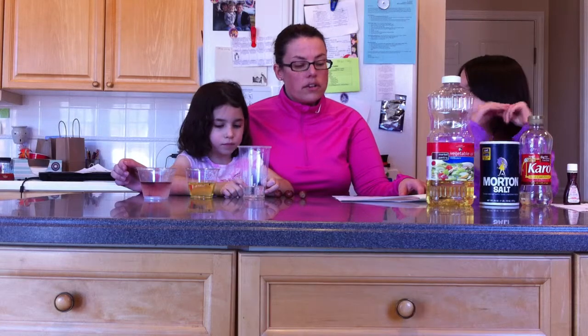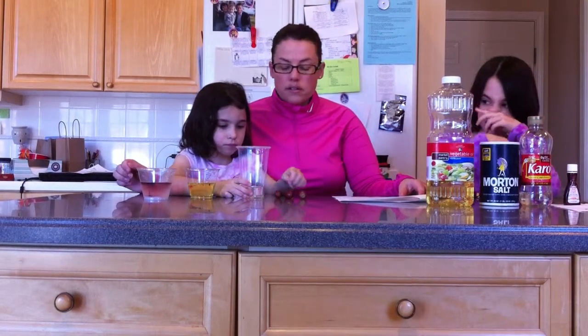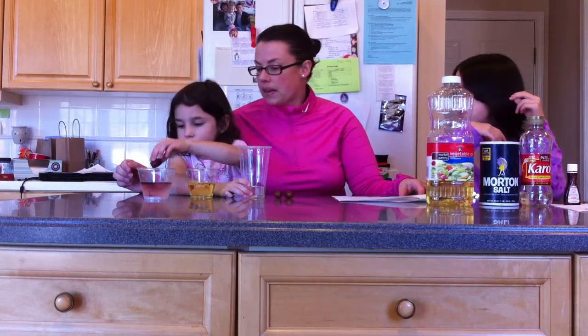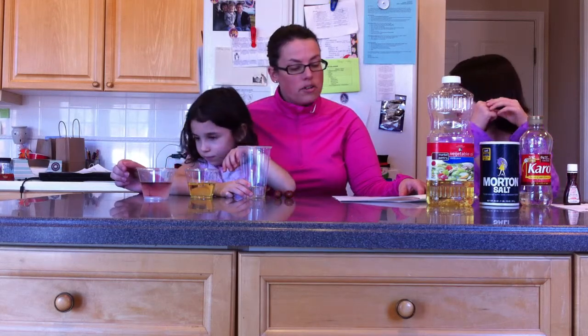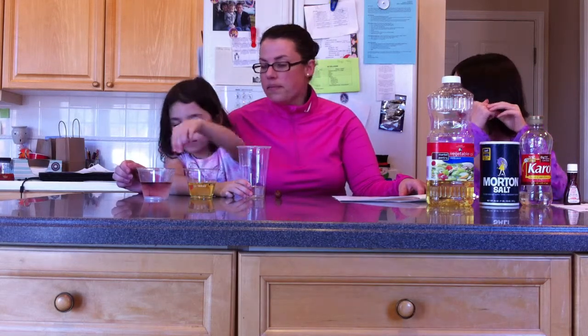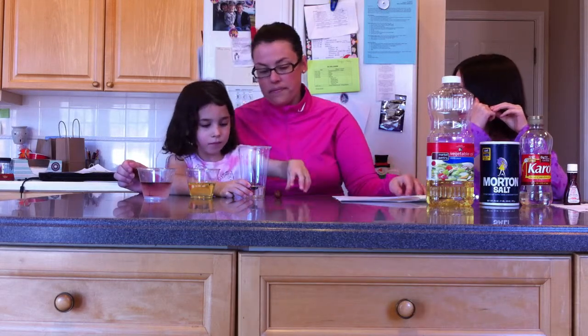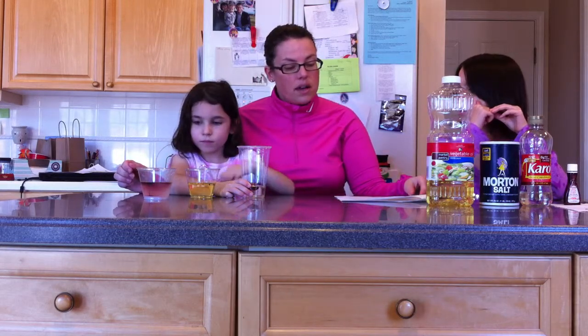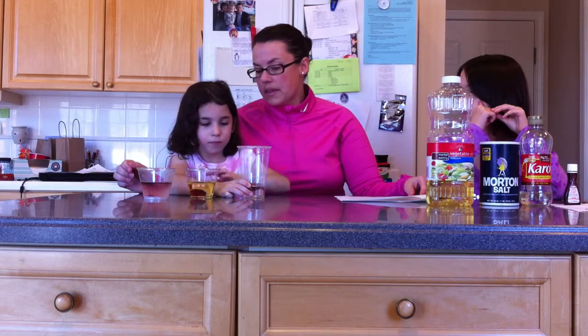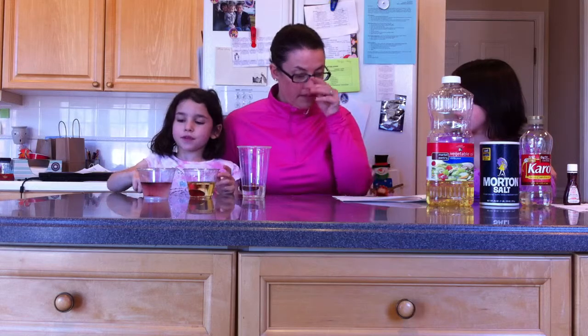So each child is going to drop 1 grape into the cup of water. Go ahead. 1 grape into the cup of corn syrup. No, not the salt water, just the corn syrup. And 1 grape into the cup of oil. And you can talk about in which liquid does the grape float and which liquid does it sink. This one sank just as I said, and this one sank just as I said, and this one floated just as I said.